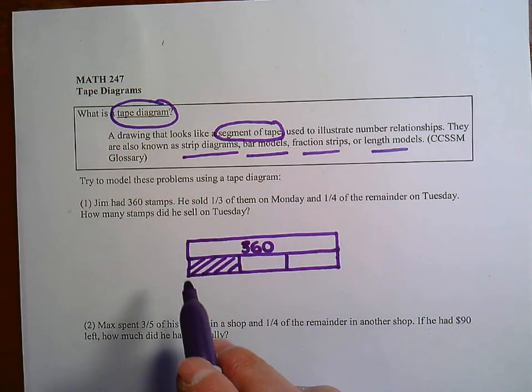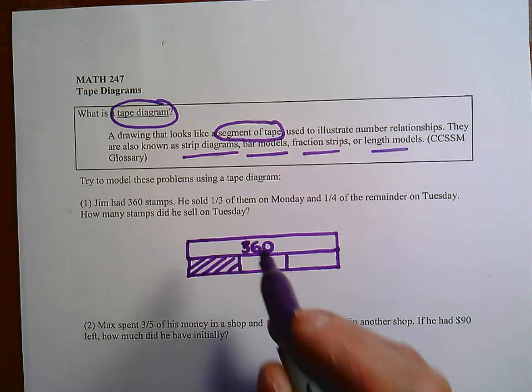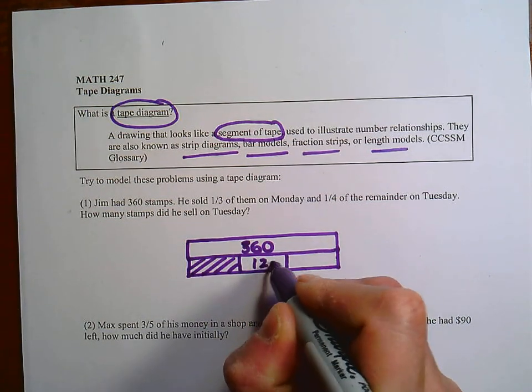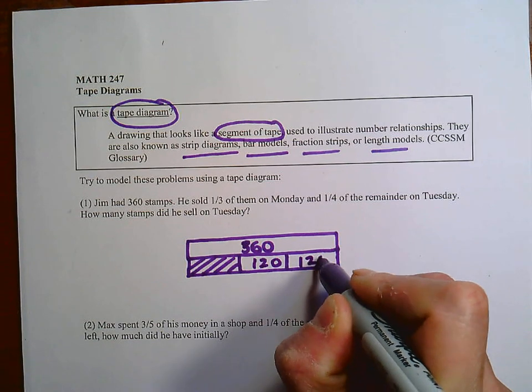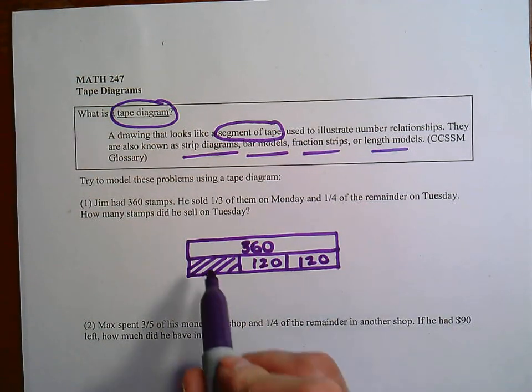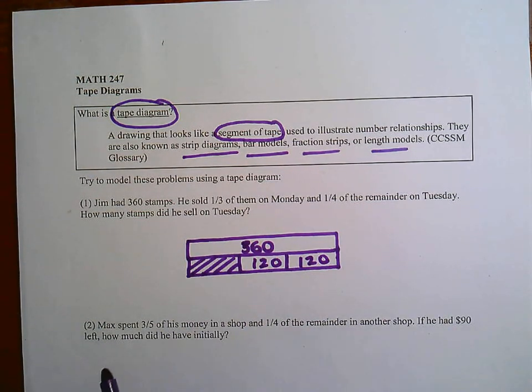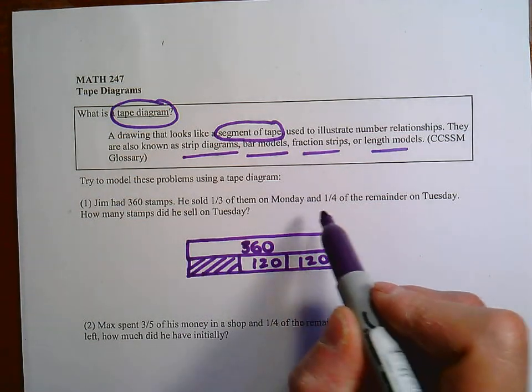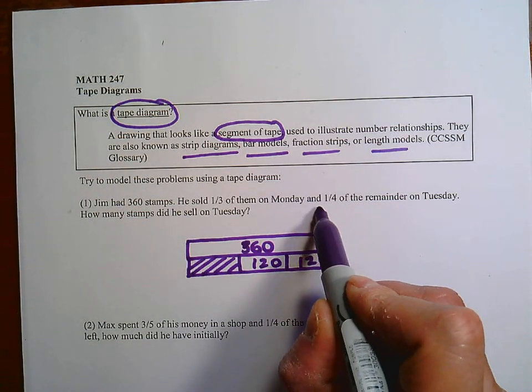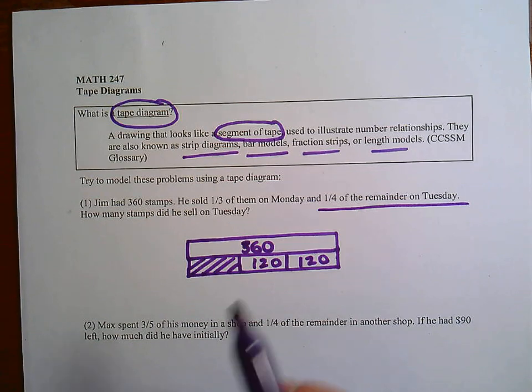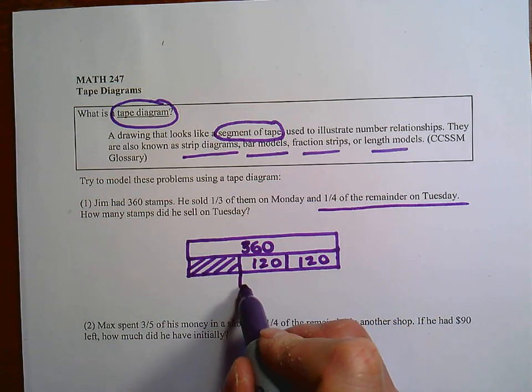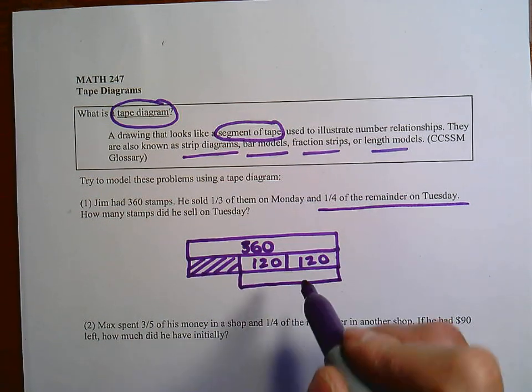The nice thing is 360 divided into 3 parts is pretty easy to calculate. You'll get 120 for that. This one is also 120, but that was Monday's. Then it says he sold 1/4 of the remainder on Tuesday. So that's this section here, 1/4 of it.